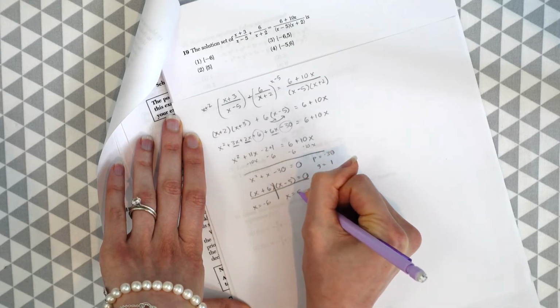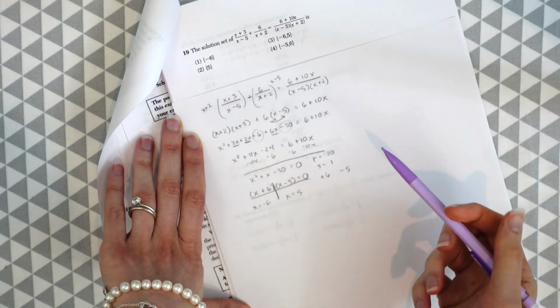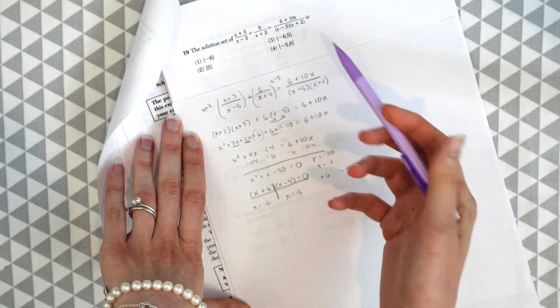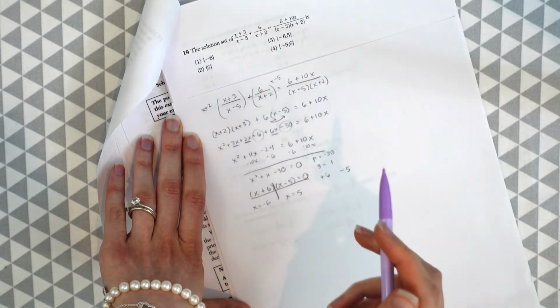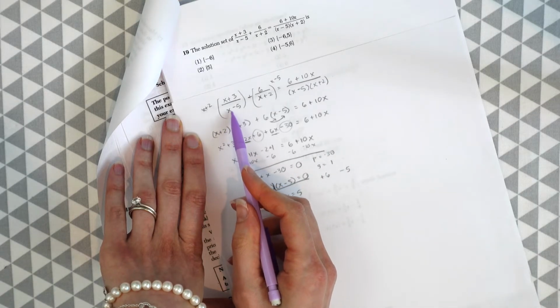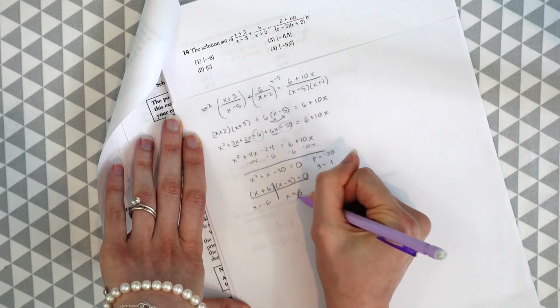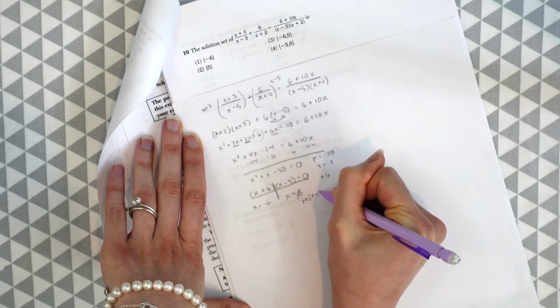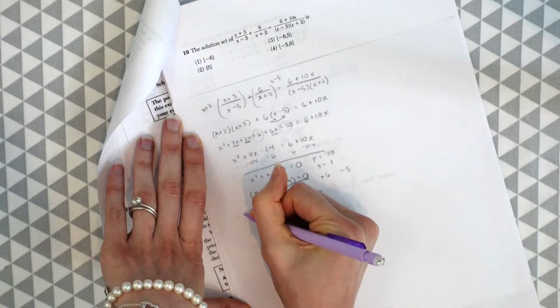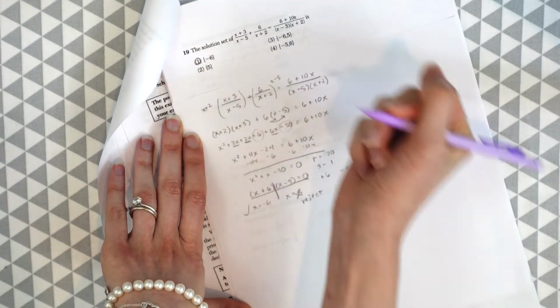So before we get too excited and say this is our answer, because we have negative 6 and 5, notice that if we were to put 5 up in our original equation, we would get a 0 in one of the denominators. So we have to reject 5. But negative 6 is okay, so this is going to be our answer, just negative 6, which is choice number 1.